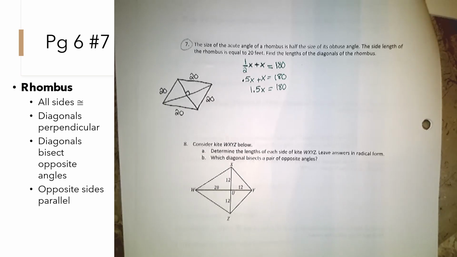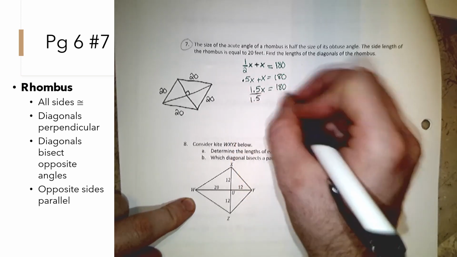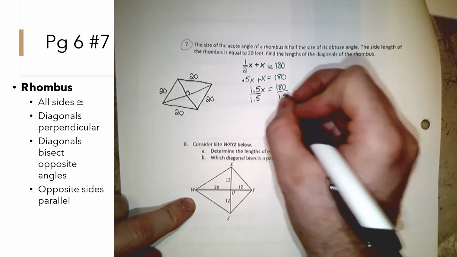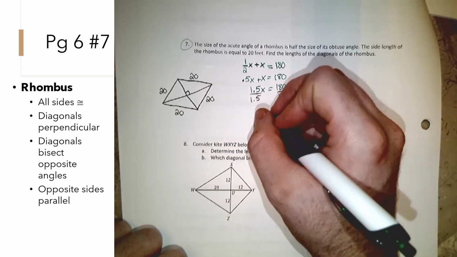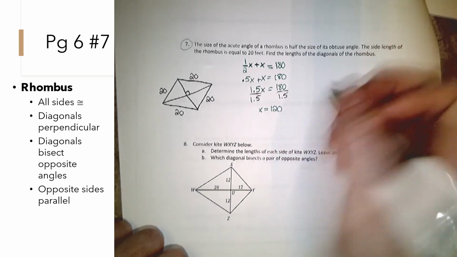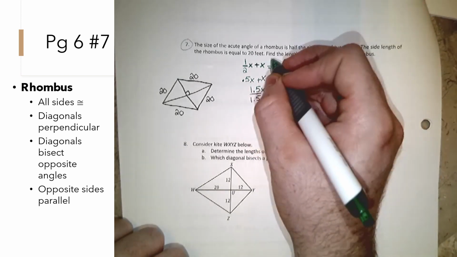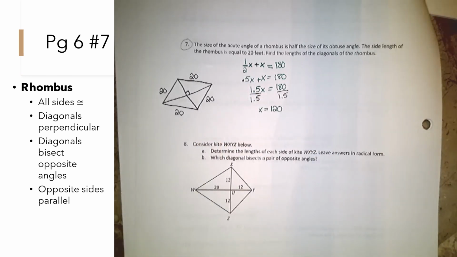Now I want to get x by itself, so the next thing I would want to do is divide by 1.5. And when you do that, 180 divided by 1.5 is 120.